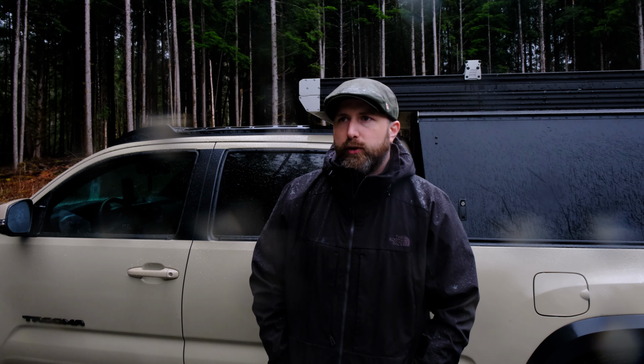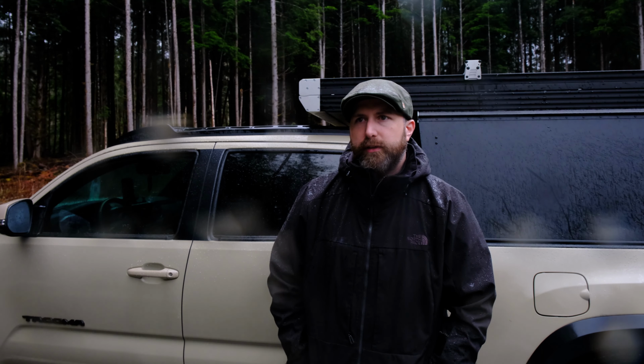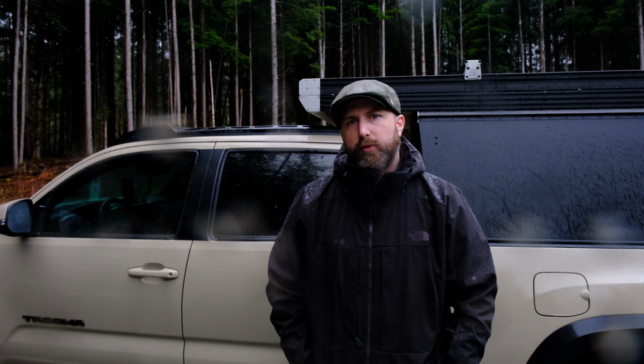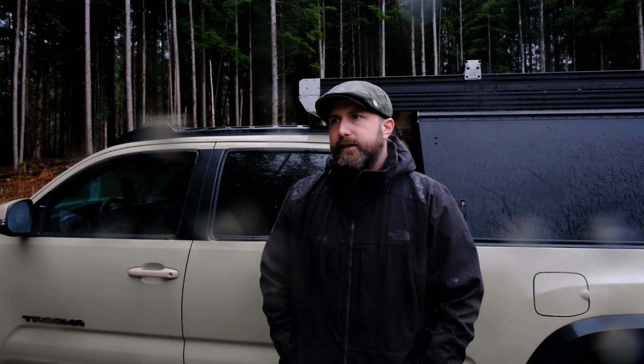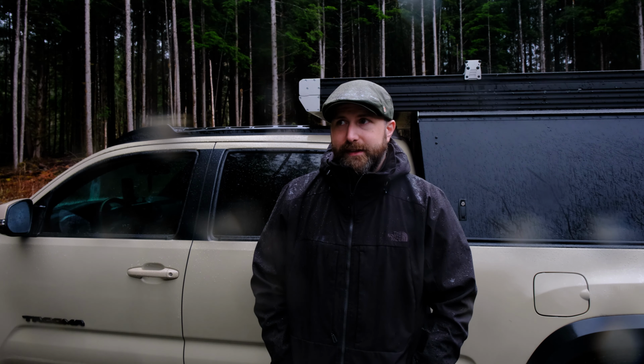So today we're going to be exploring a little part of a trail that I've never been on before that takes us through some more of my local woodlands. And we're just going to keep our eyes out for anything that would make an interesting composition to photograph.